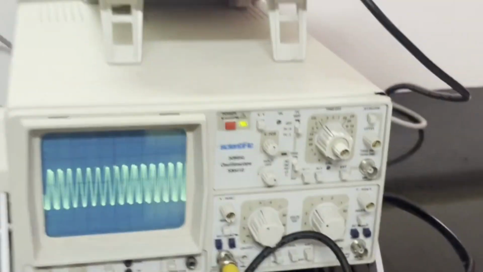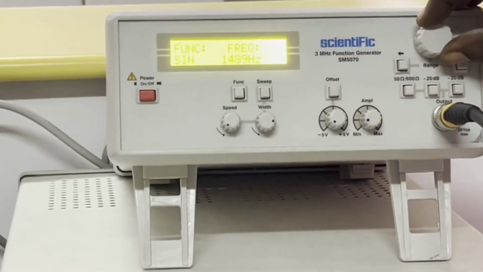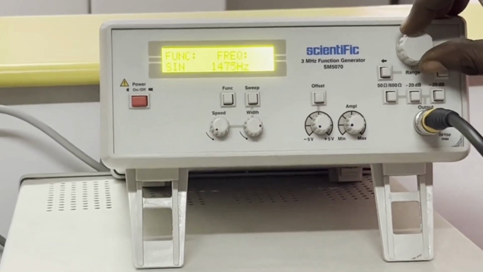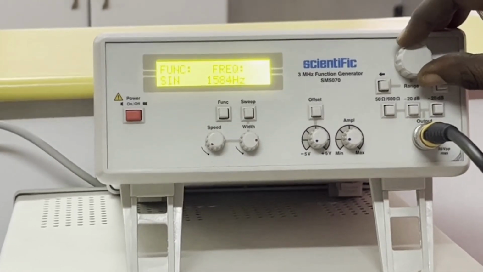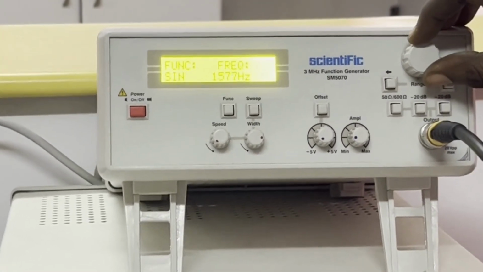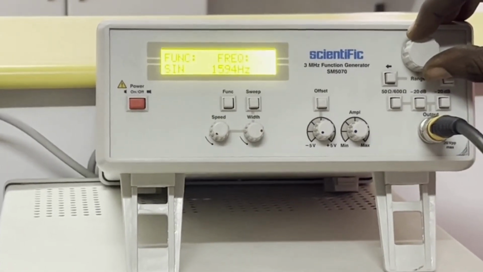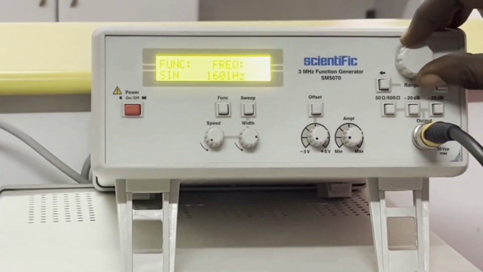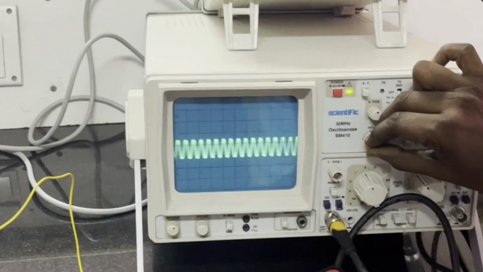Now I have to increase. Already we have the value 1500. Now I increased to 1600. See, exactly I have to put 1600.